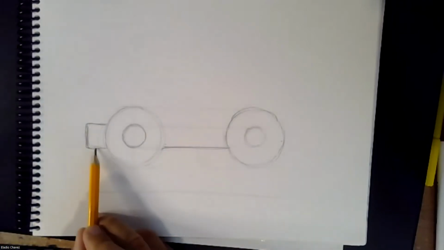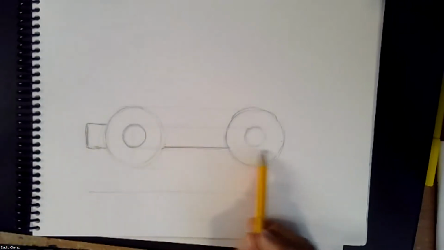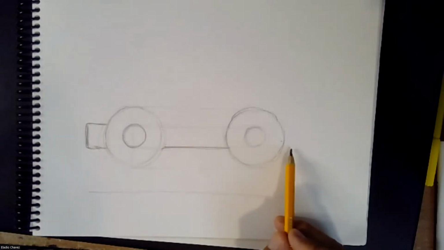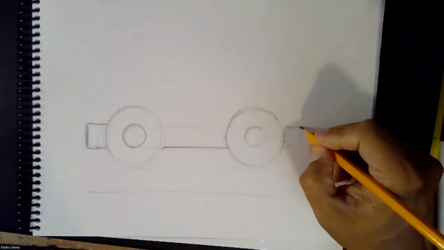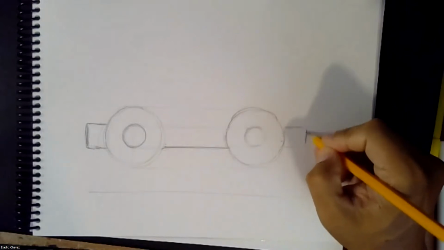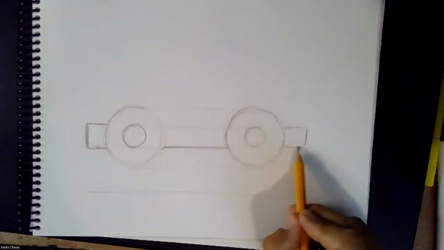All right. There's that bumper now. Let's do the back bumper. Same thing. It's a little bit wider. I'm looking at it, and it's a little bit longer. This one would probably be more of a square. There we go. Right in there.